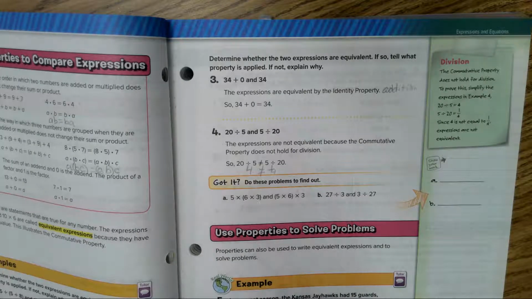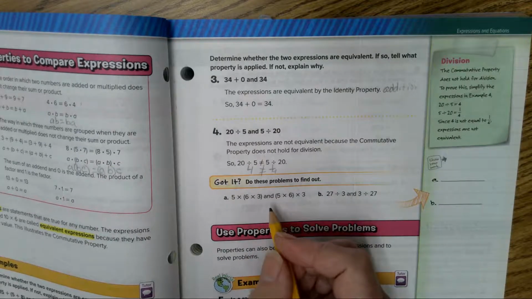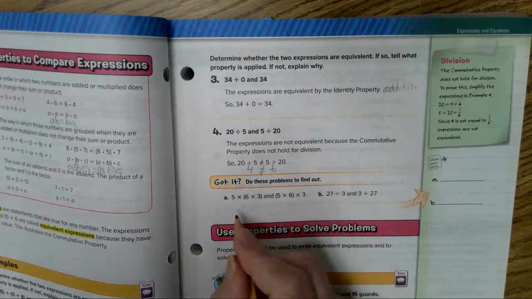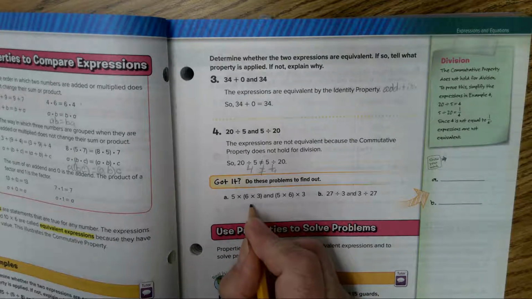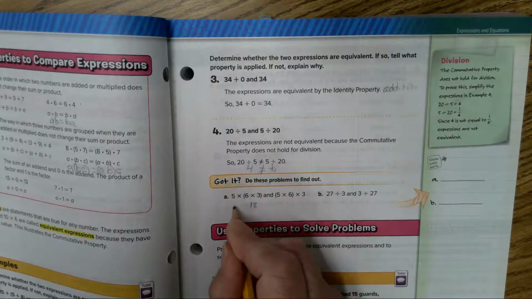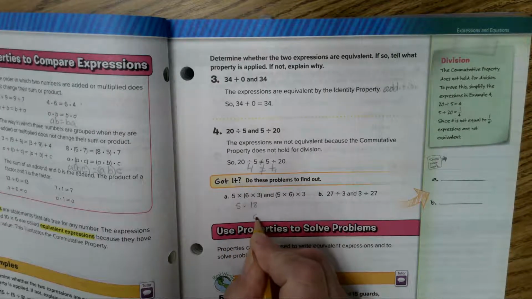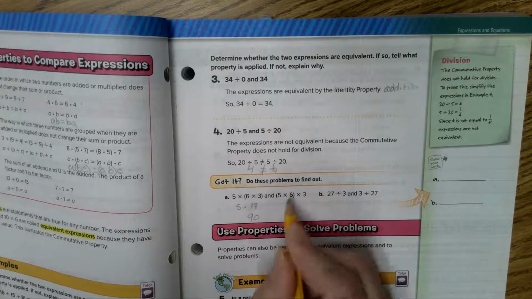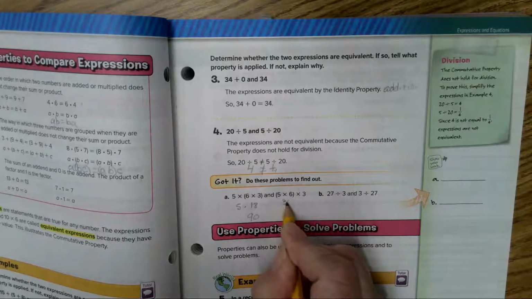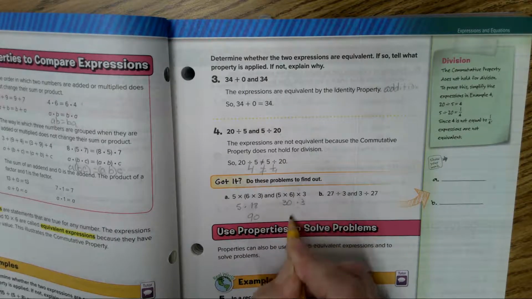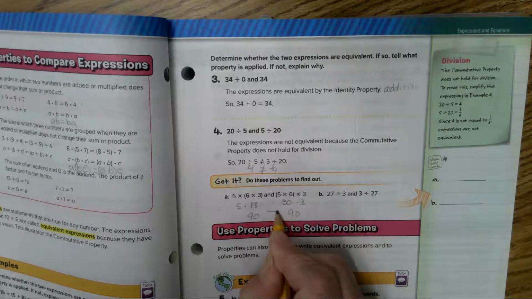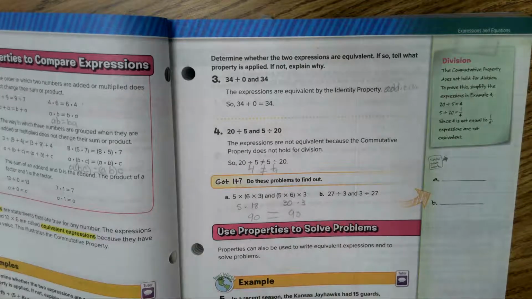All right, I'm hoping you did the problems correctly. Here we go. We have to do 6 times 3 first. That is 18. And 5 times 18 will give you 90. 5 times 6 is 30. 30 times 3 will give you 90. It is equal. There, it is a true statement, and that is an example of the associative property.